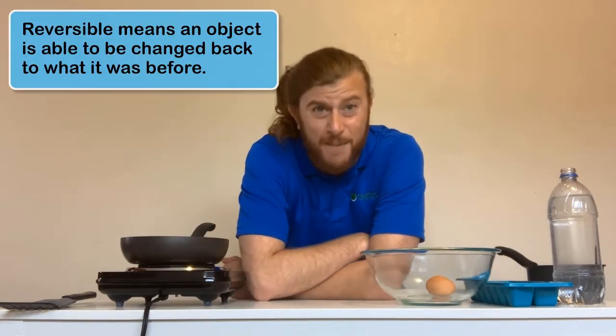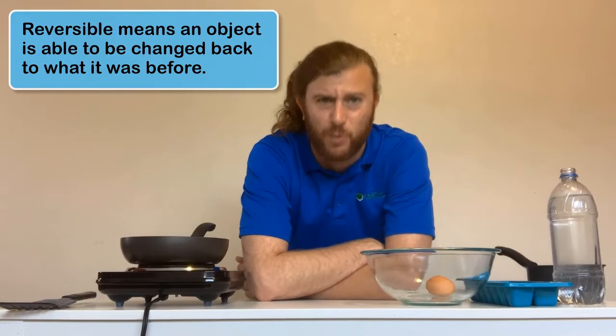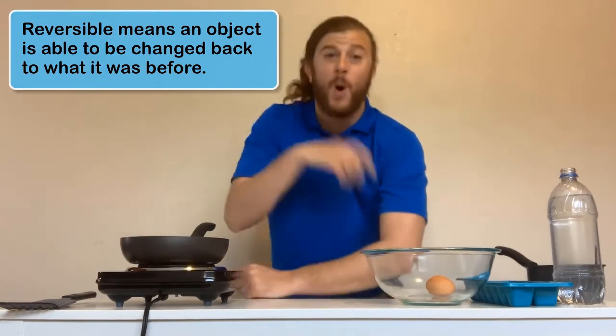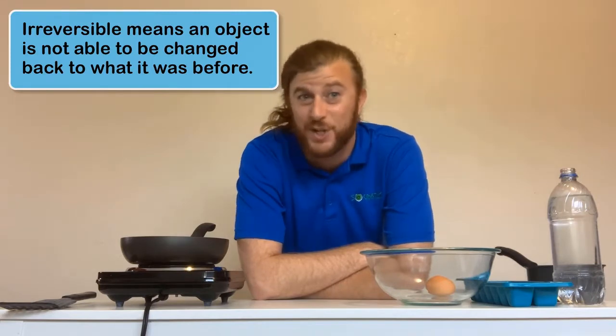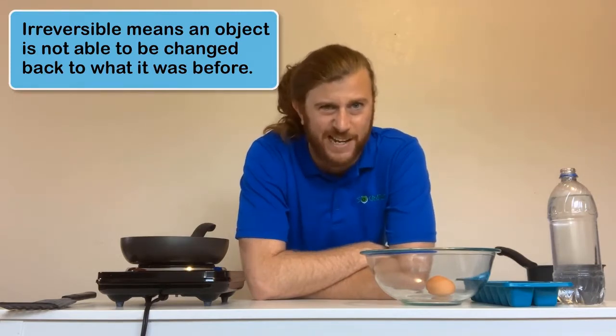Second, I want to review some key words in chant form with a wee bit of explanation. When I say reversible, you say go back. That's right, folks. Reversible means that an object can be changed back to its original state. When I say irreversible, there ain't no going back. Or in other words, irreversible means that an object cannot be changed back to its original state.